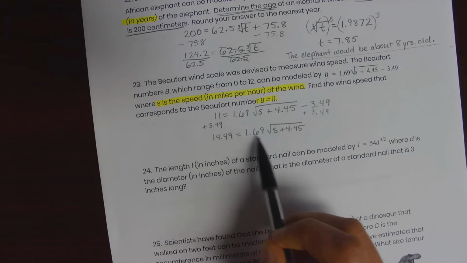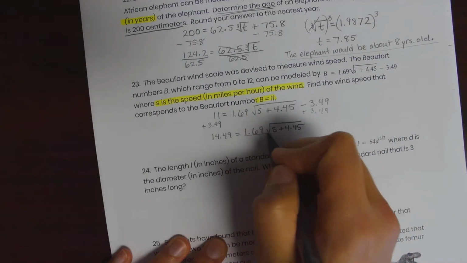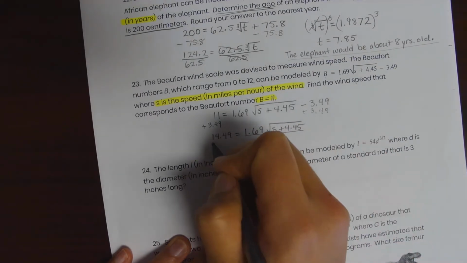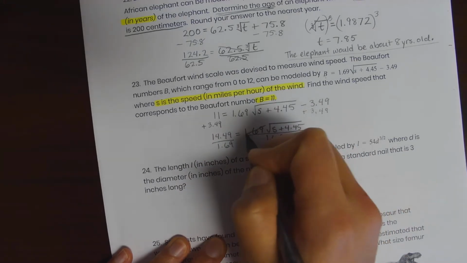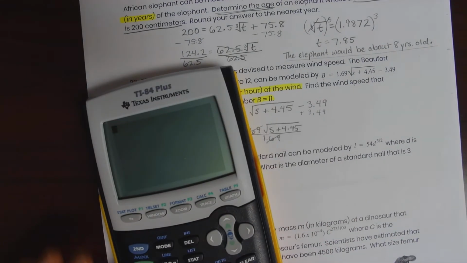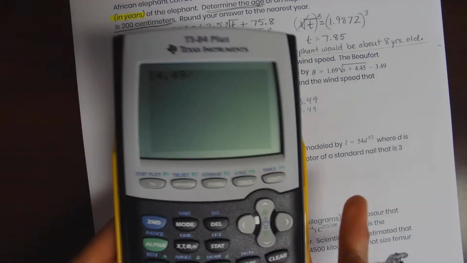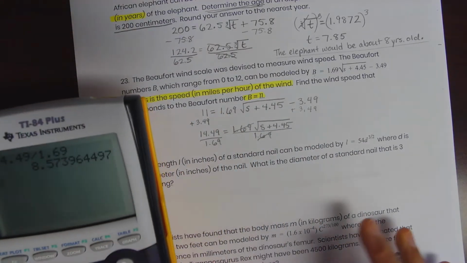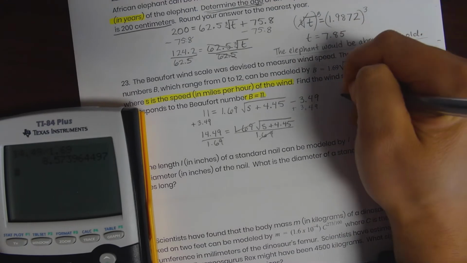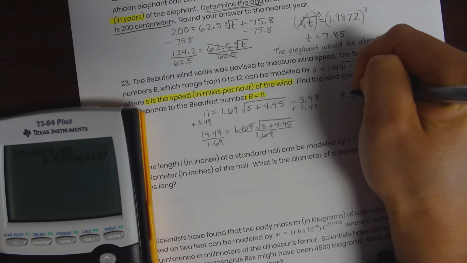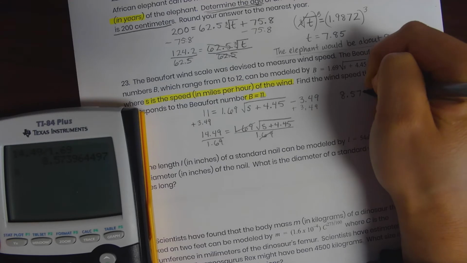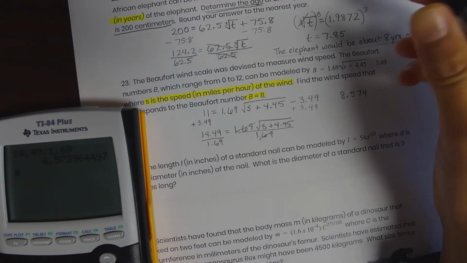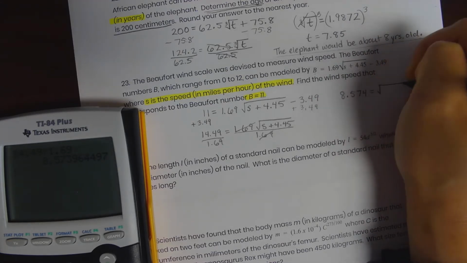I need to get rid of the number in front of the radical first, so I divide by 1.69. Here it cancels. 14.49 divided by 1.69 is about 8.574, equals the square root of S plus 4.45.